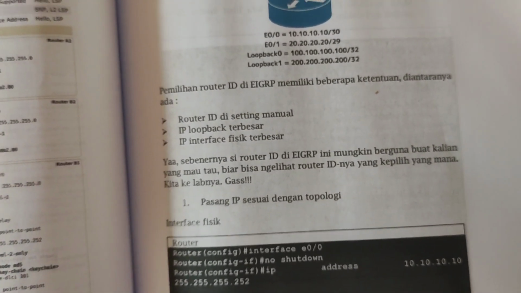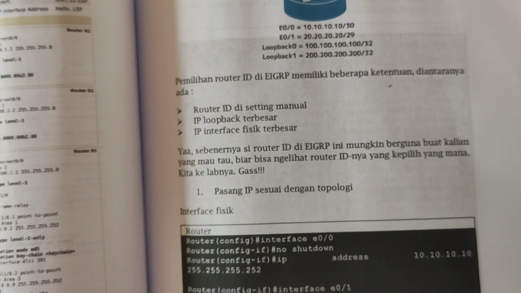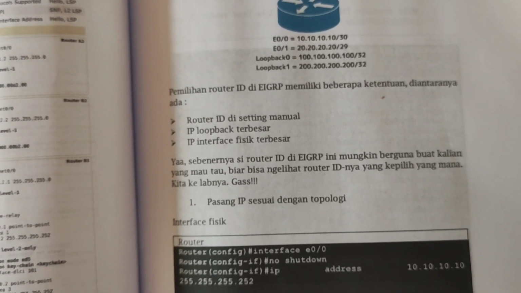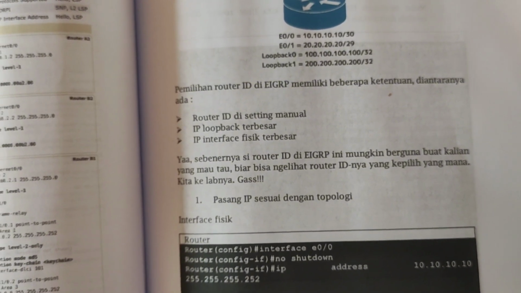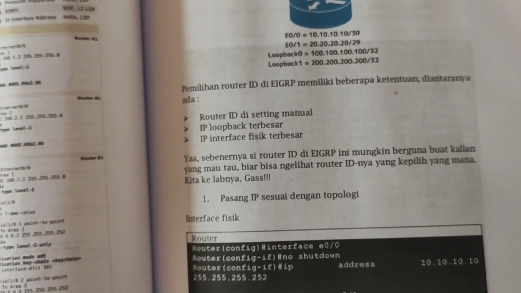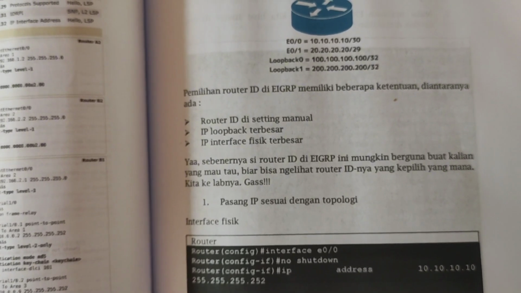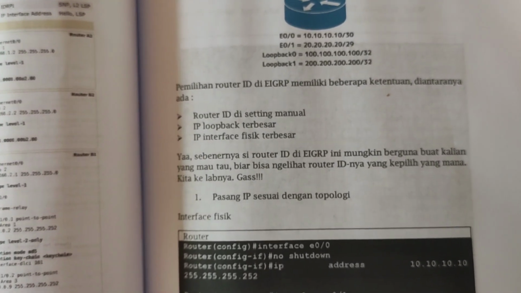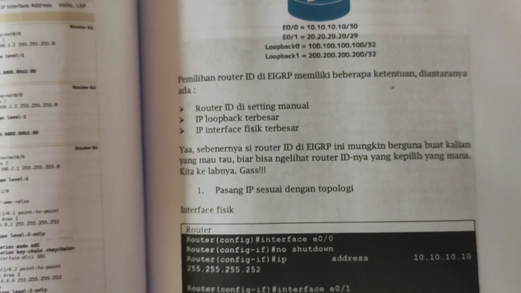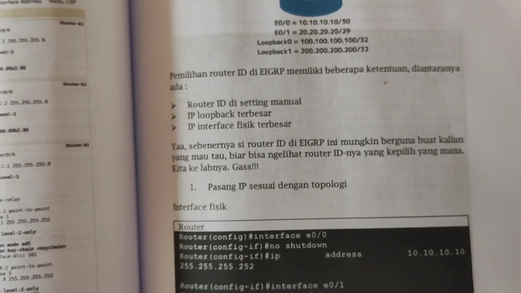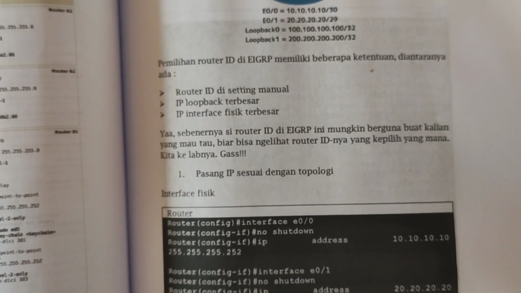The router ID in HRP is a 32-bit number that uniquely identifies a router inside an HRP process, looking like an IPv4 address. It doesn't have to be a real IP address, but usually it is chosen from the router's interface.